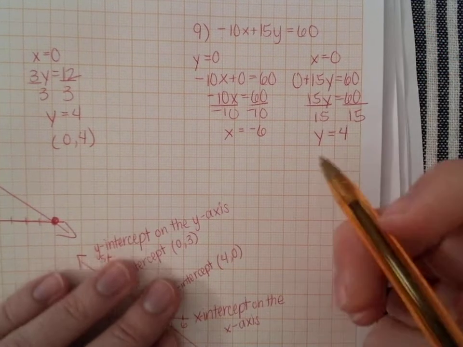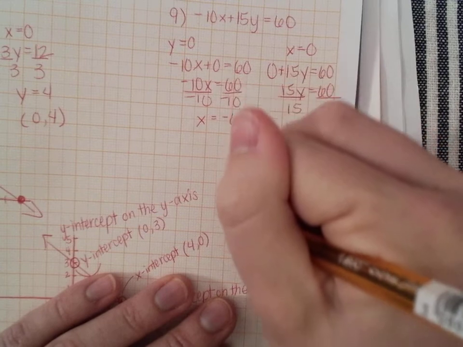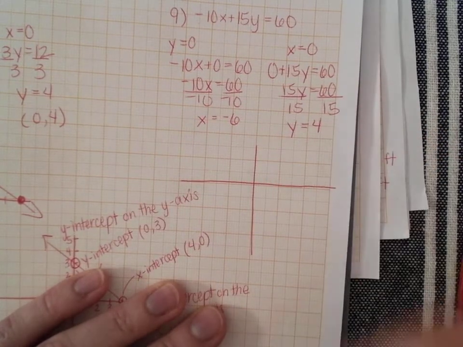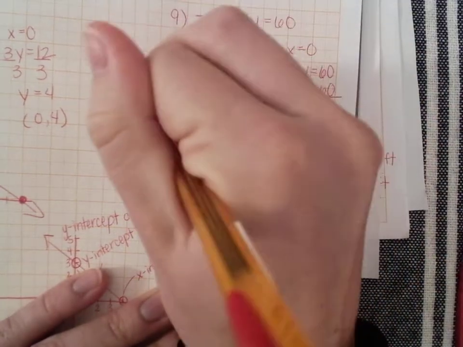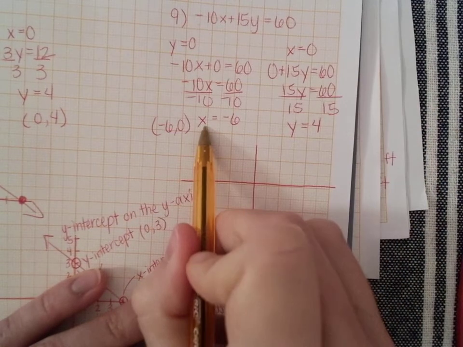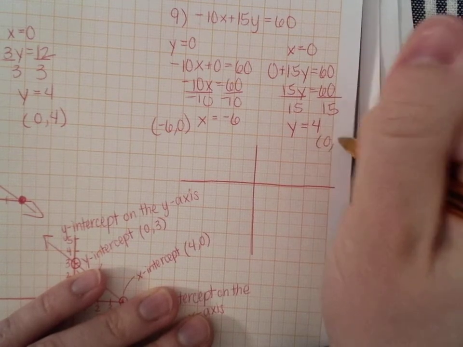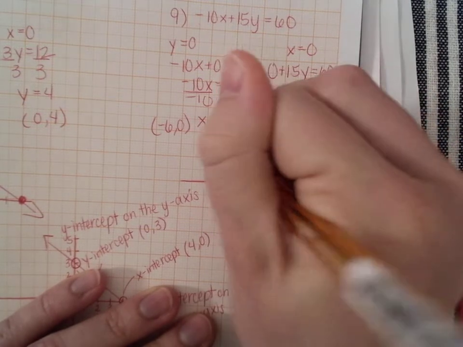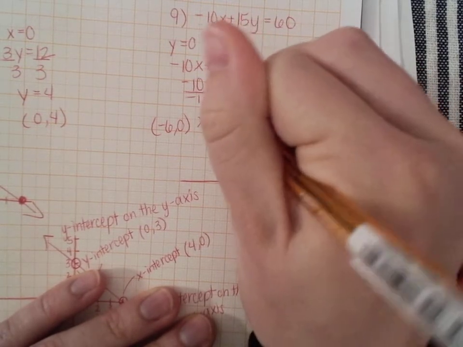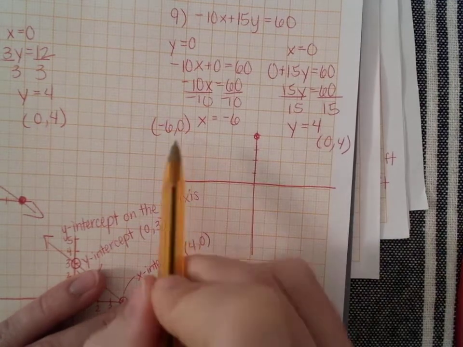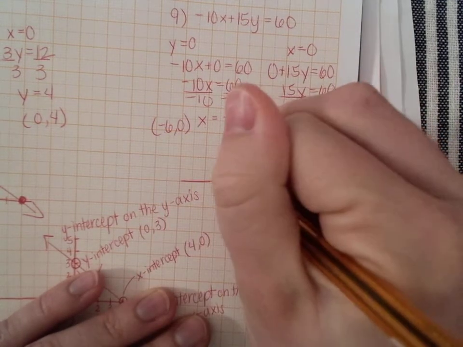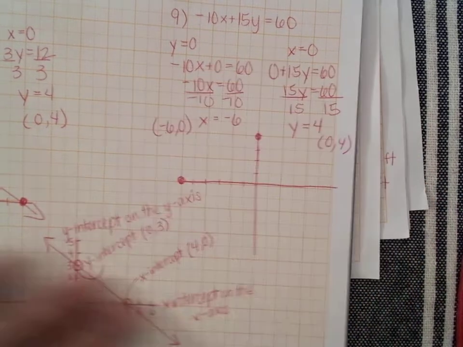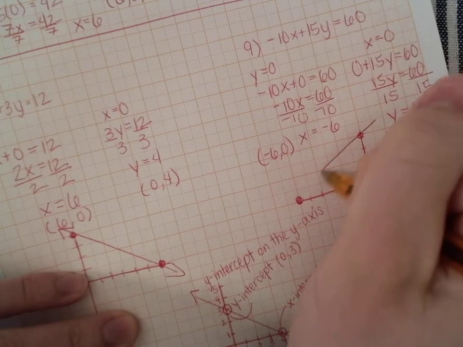So again, when I graph this on my coordinate plane, we'll do it this way. Okay, this is the point negative 6, 0, and this is the point 0, 4. So I need to find 0, and then 1, 2, 3, 4. There's the point 0, 4. And then I need to find the point negative 6, 0. So 1, 2, 3, 4, 5, 6. Here's negative 6, 0. And then I connect those with a line.